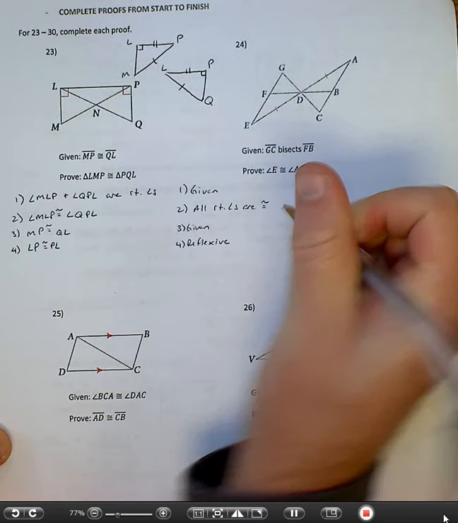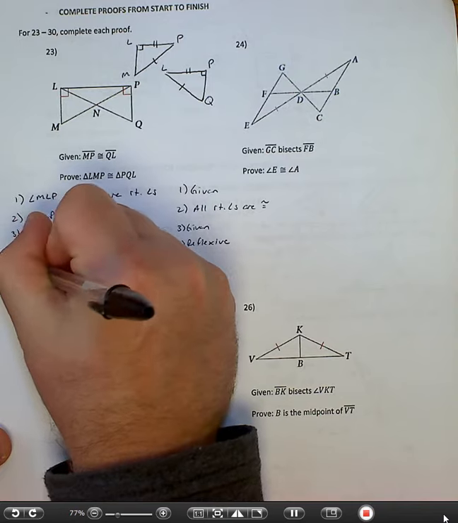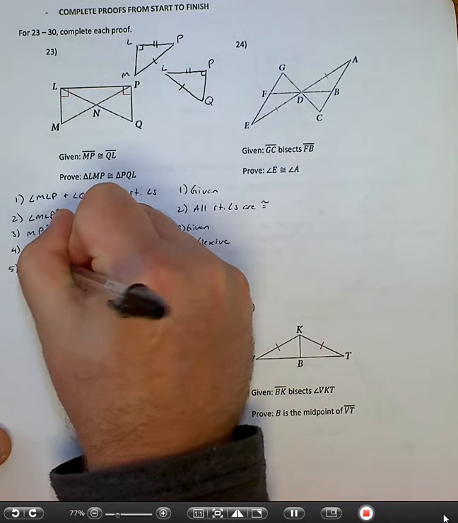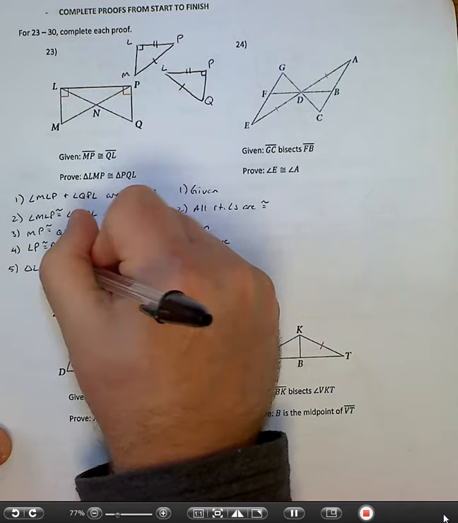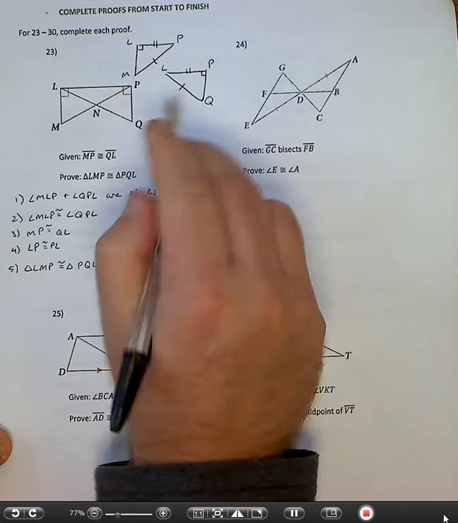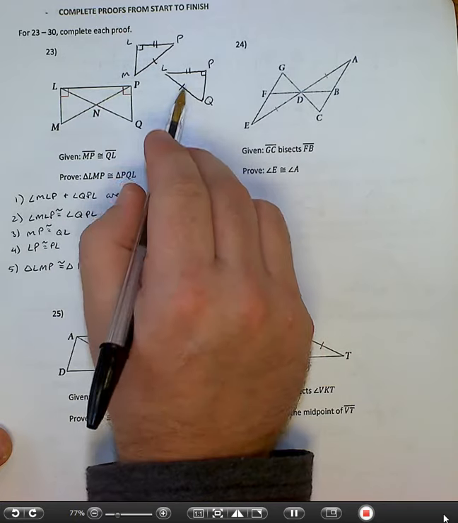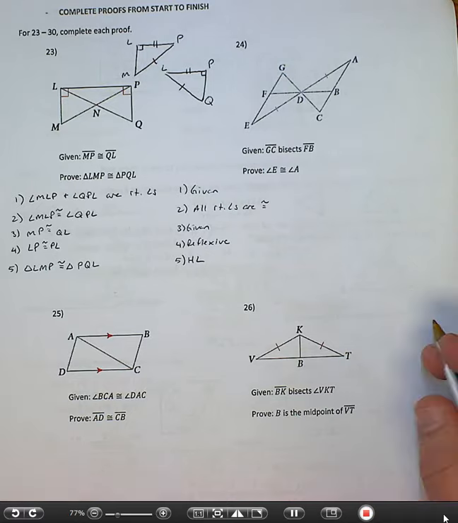And now I have the two triangles are congruent. So triangle LMP congruent to triangle PQL because of HL theorem. Right angles, a leg, and the hypotenuse. So HL theorem. Okay, I would say that one, after you redraw it, the difficulty level is probably about a 3. Before you redraw it, it's probably about a 4, 5. So separating and redrawing it makes it a little easier for most people.